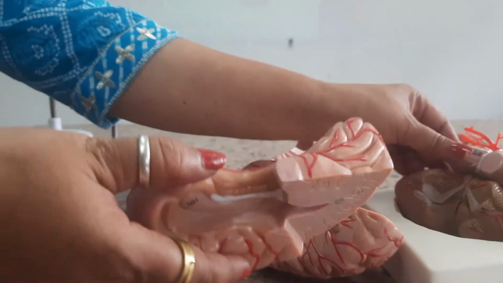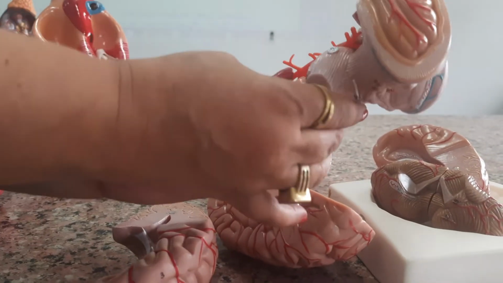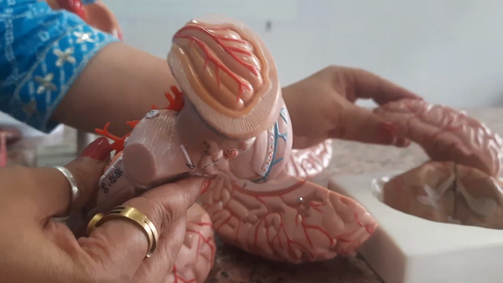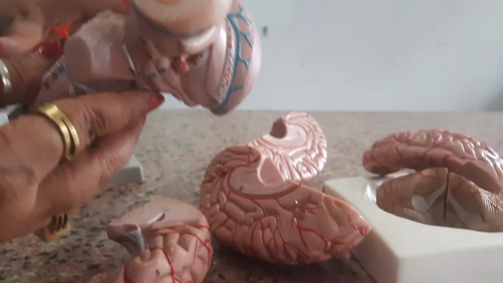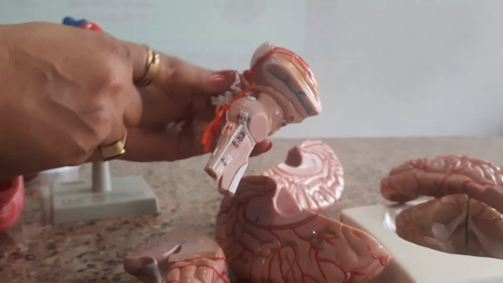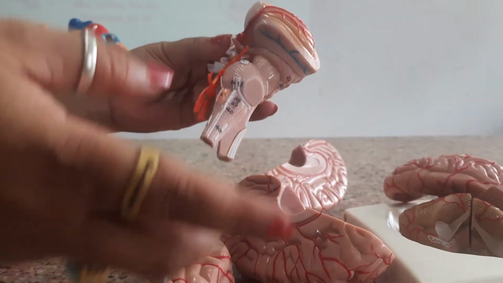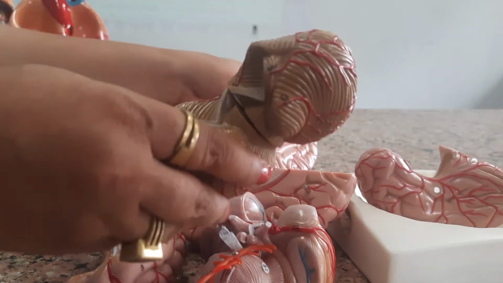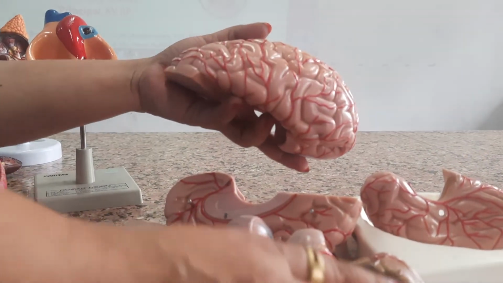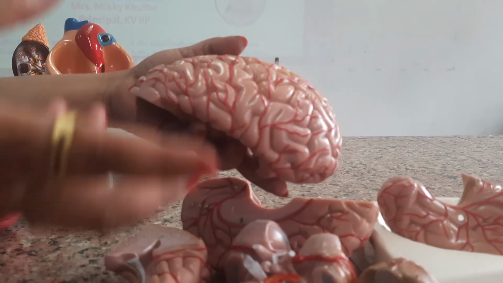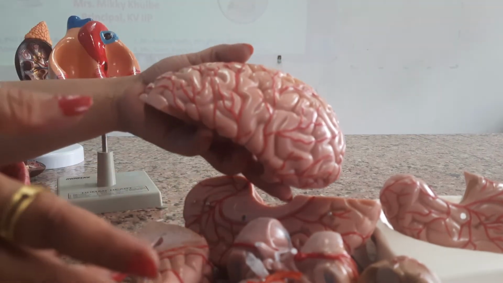Now the other parts are mentioned here. This is the hindbrain and this is the cerebellum, the part of the hindbrain, and all the parts are mentioned and we can easily explain this in the class. So we can say, for example, that this is the pons varolii which regulates breathing, as well as the cerebellum which controls body posture and body balance, and the most important one, that is the cerebrum, which is involved in thinking. It controls the emotions as well as decision making. All these things can easily be explained with the help of the cerebrum.